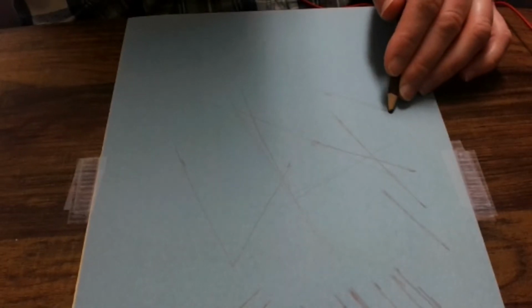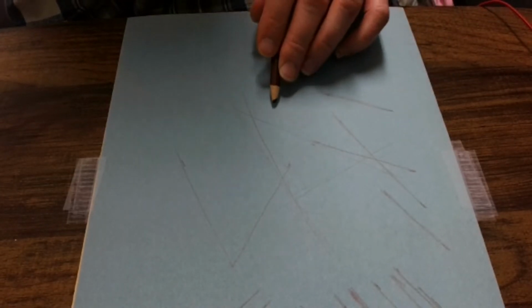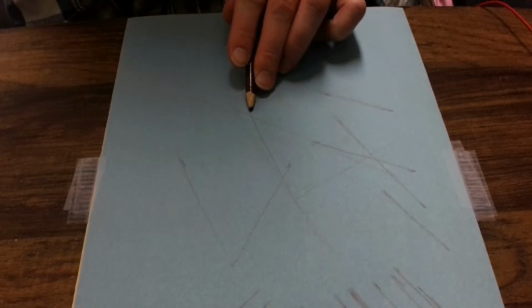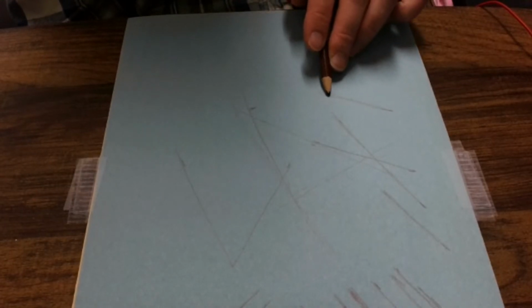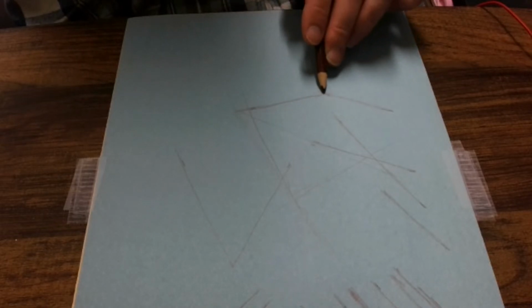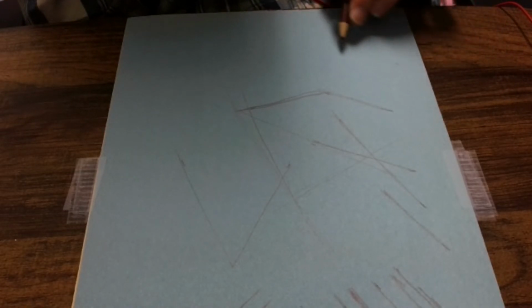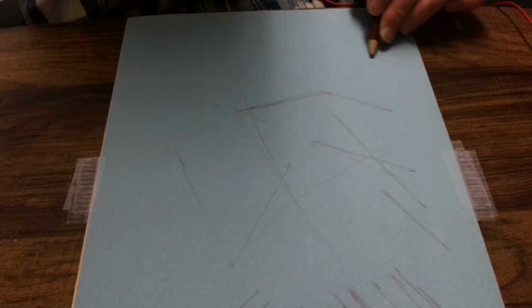There we go. There we go. Much better. Let's try that again. This is going to be the harder part. It's making sure I go from dot to dot instead of just straight.